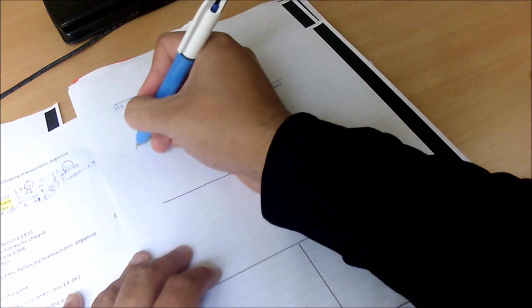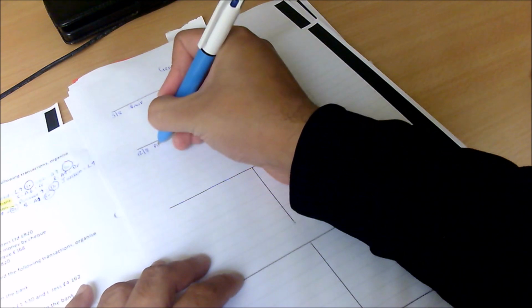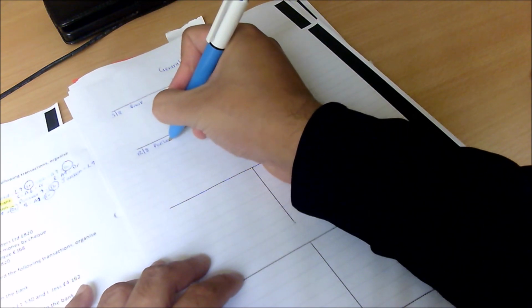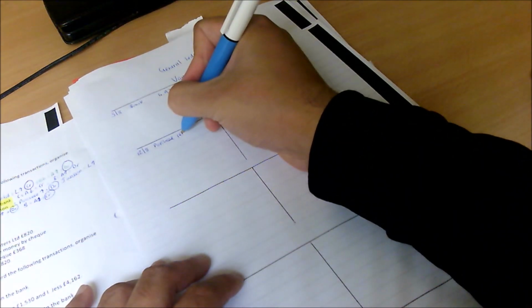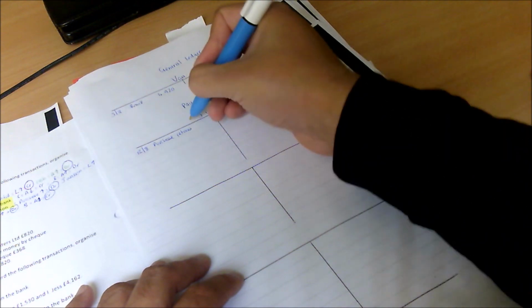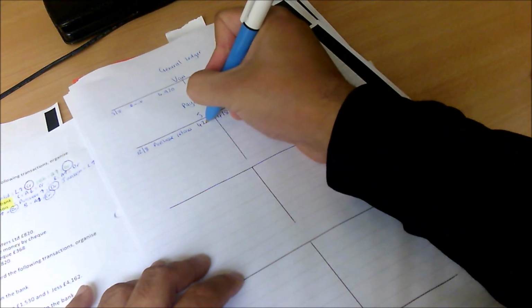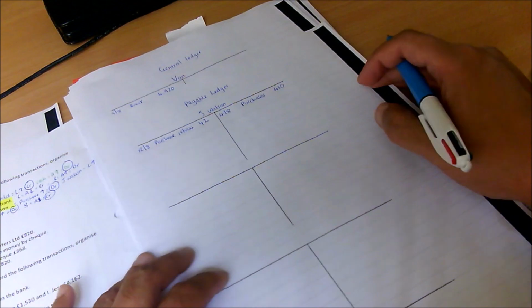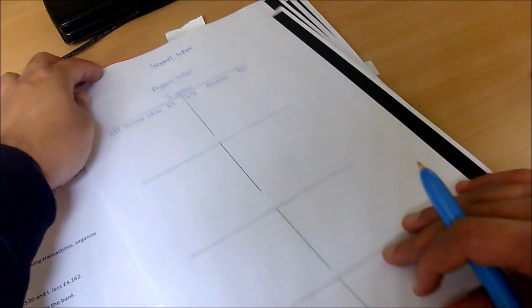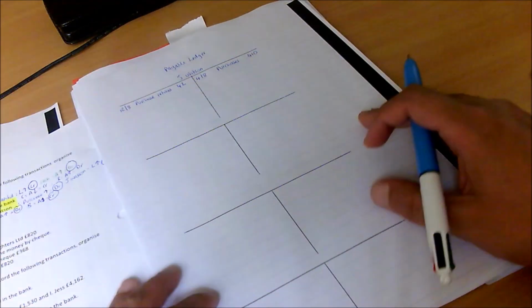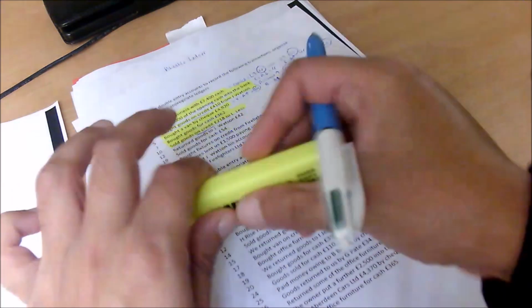So on the 12th of the 8th, we put purchase returns for the value of £42. Okay. So it's really important, again, always making that reference to PEARLS. So we have now completed the 12th of August.